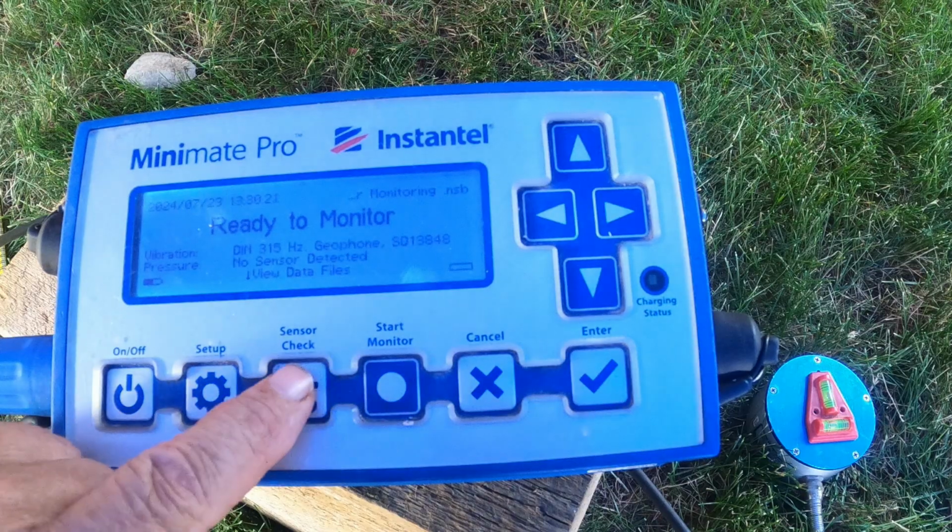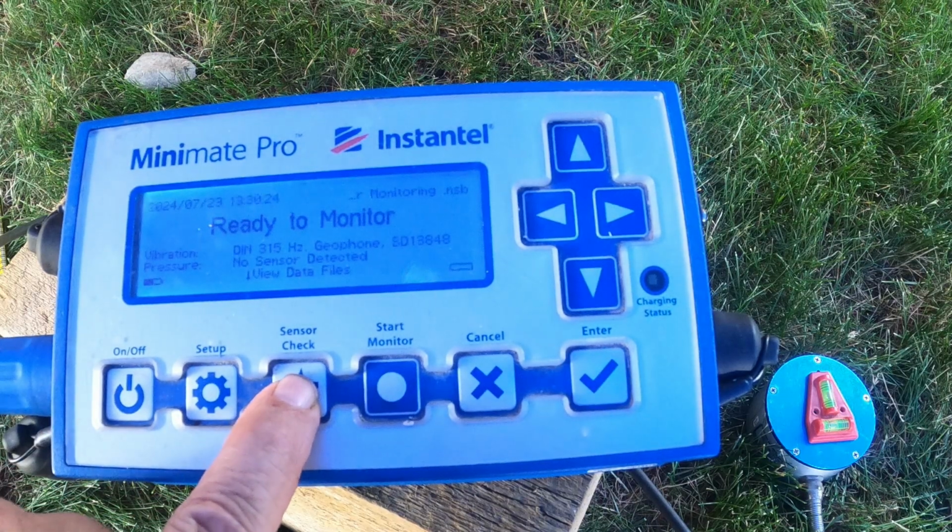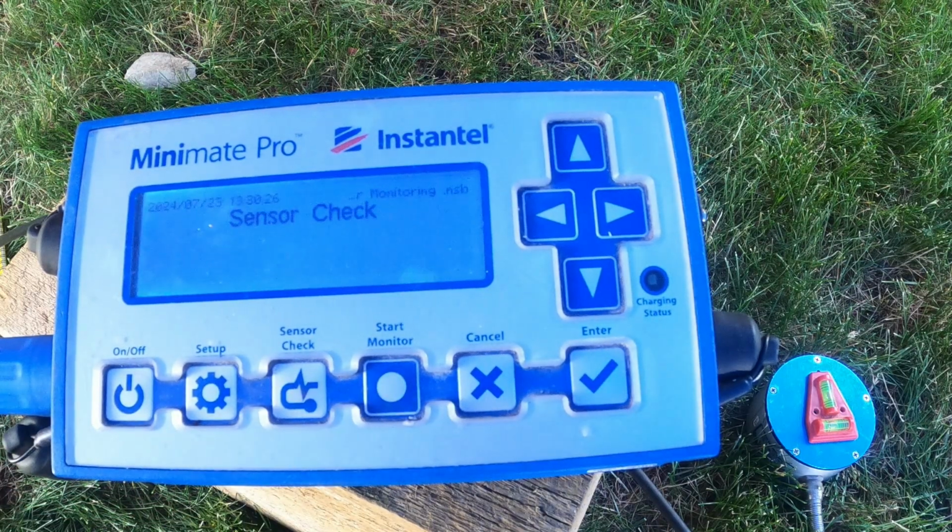And then as it sits there without doing anything else, I will do another sensor check to the instrument. And here it passed.